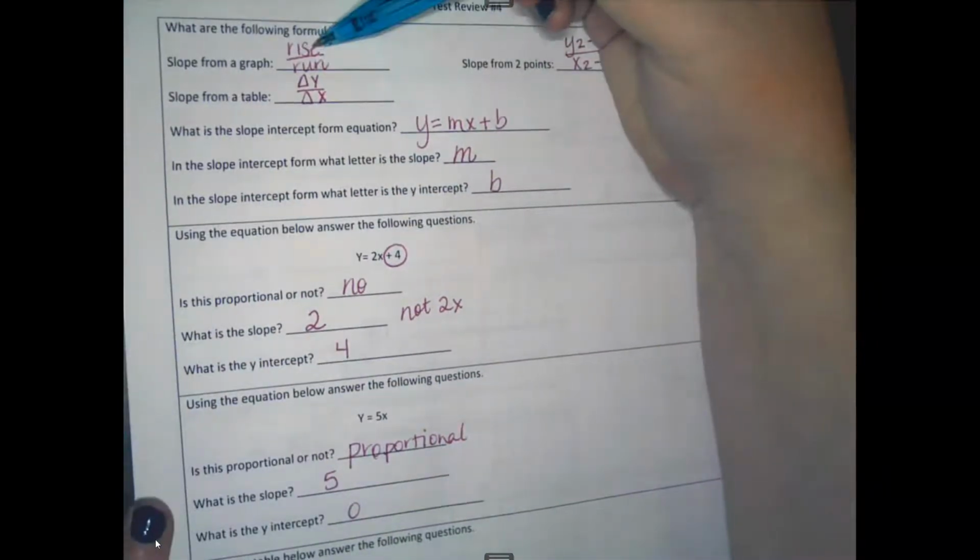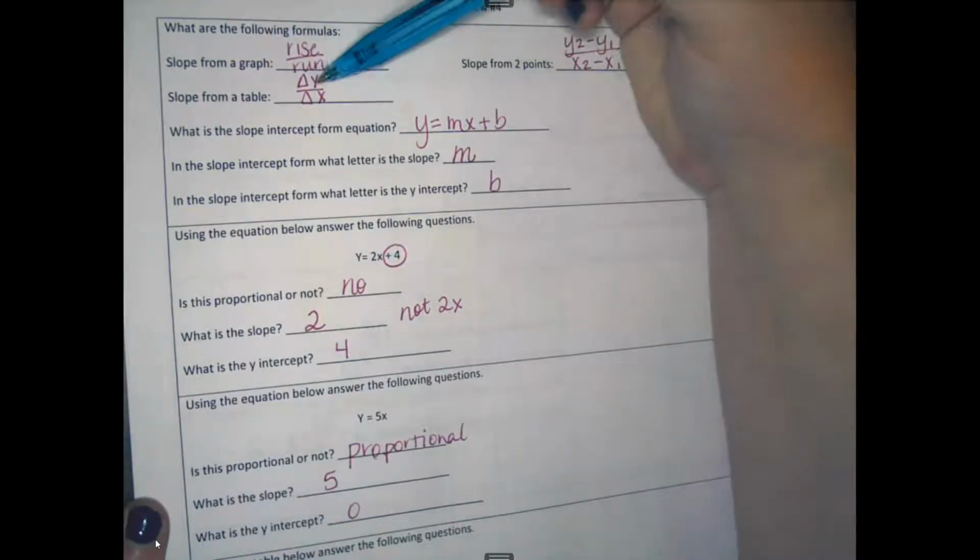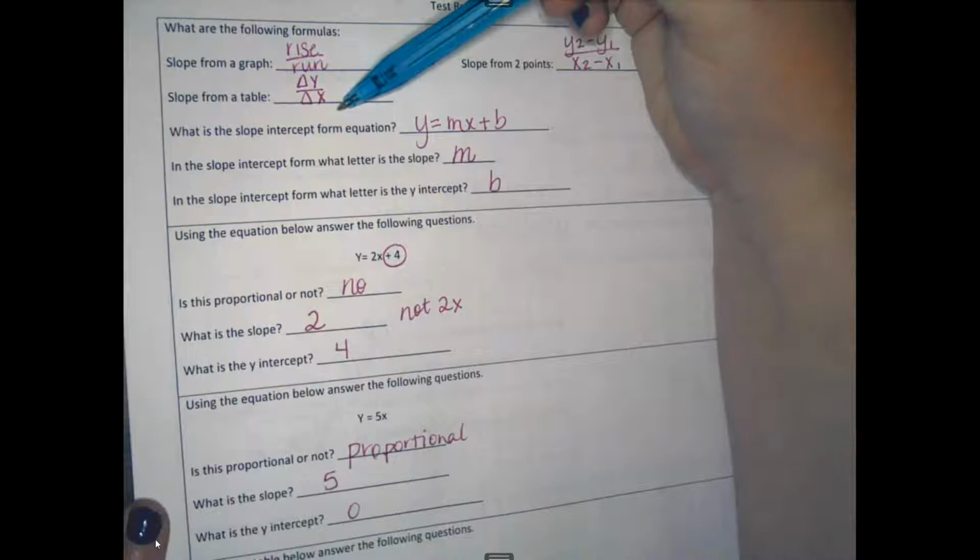Slope from a graph is rise over run. Slope from a table is change in y over change in x. You can put the words change if you want. Slope from 2 points is y2 minus y1 over x2 minus x1. This is on your mathematics chart. Okay, so you'll never have to have that one memorized.